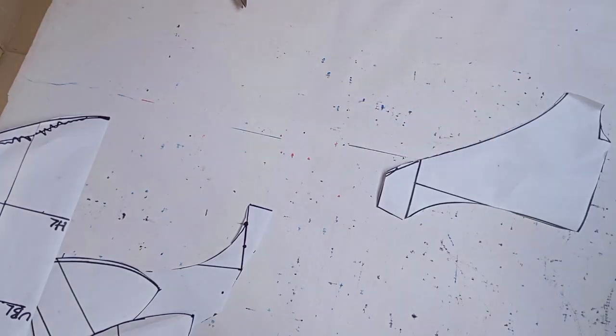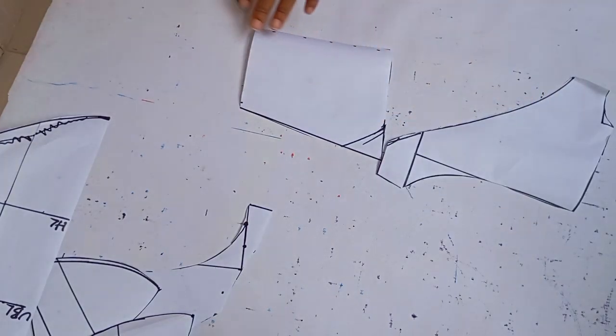So this is how the back pattern looks. I'm going to insert loops here, and that is it for the basic bodice.